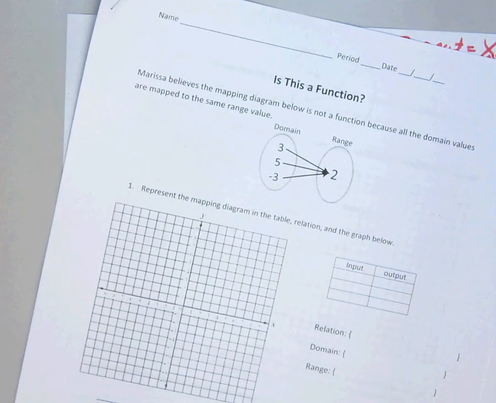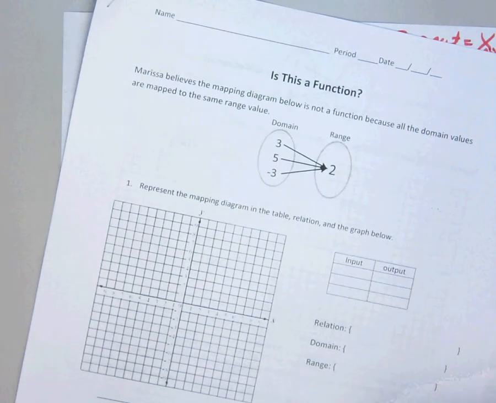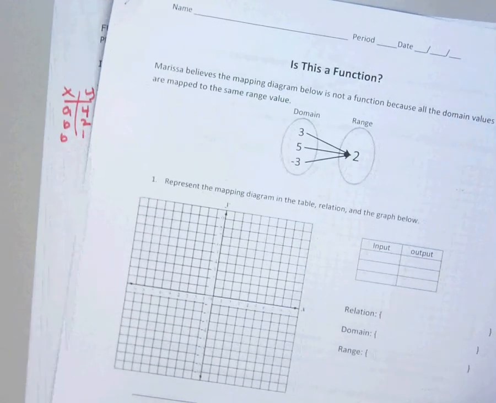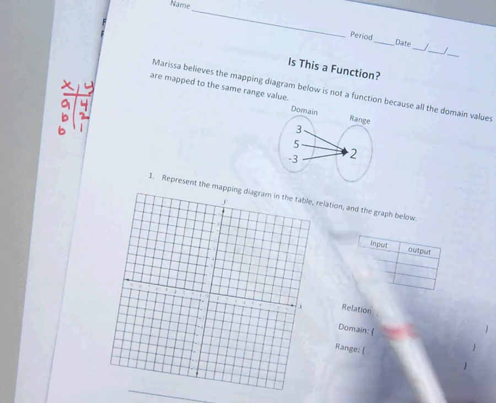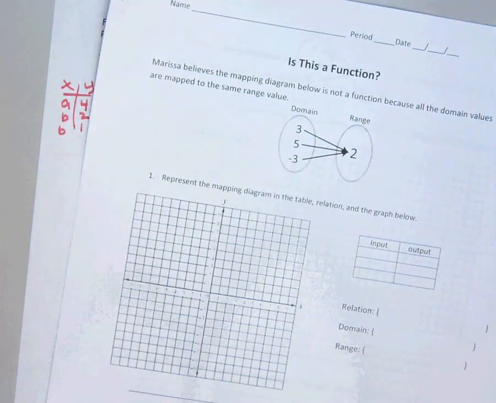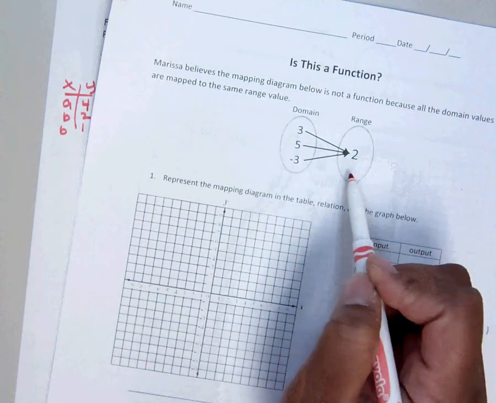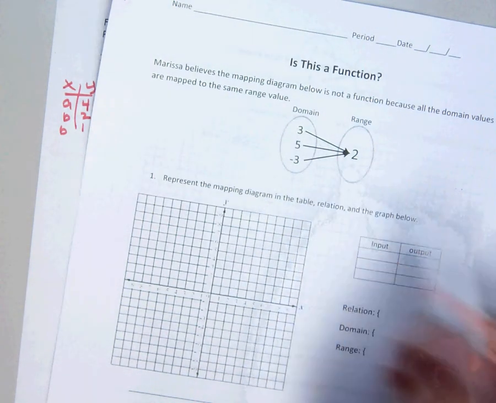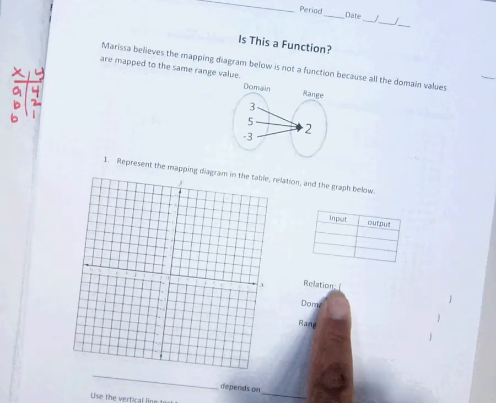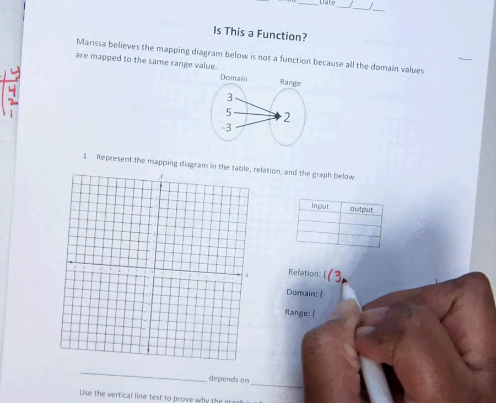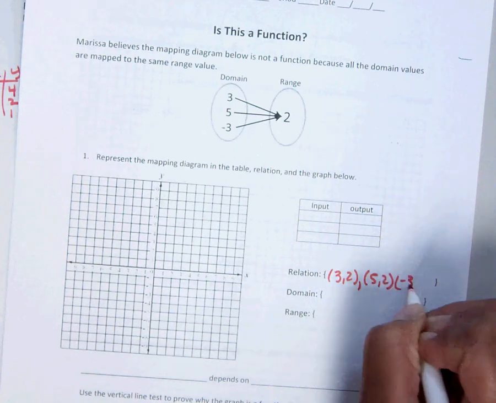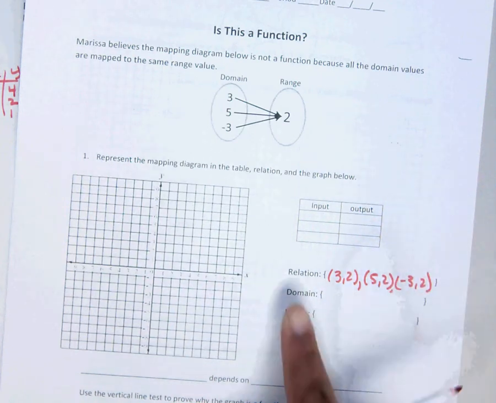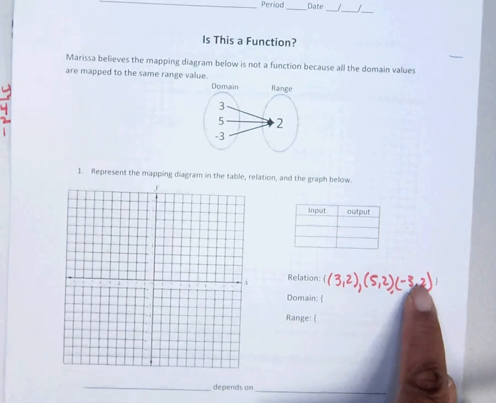Okay, so we want to figure out what this is talking about. Marissa believes the mapping diagram below is not a function because all the domain values are mapped to the same range value. So, first let's write this out using ordered pairs. That would help me create a relation. So this is (3, 2), (5, 2), (-3, 2). And you just made your relation. That's what a relation is.